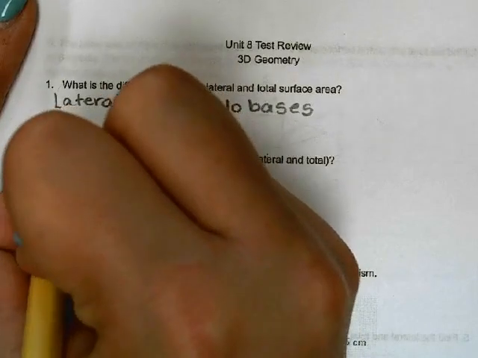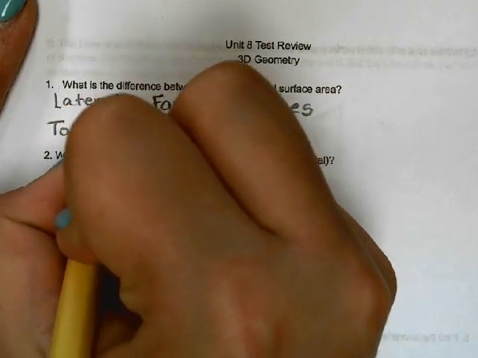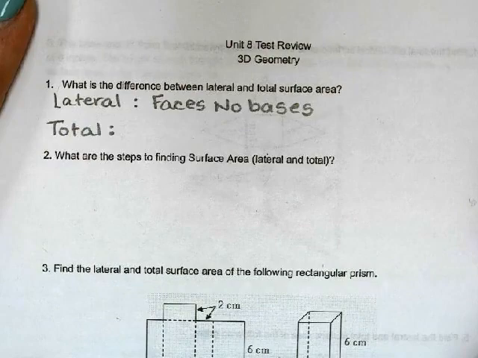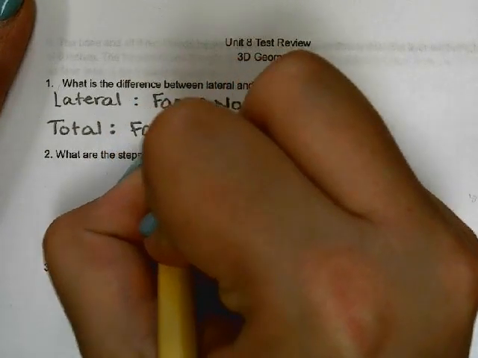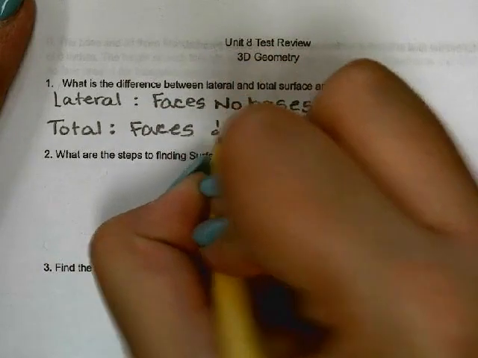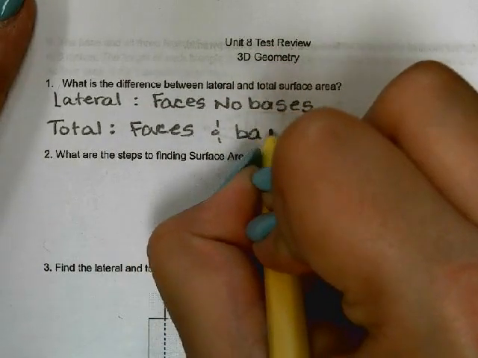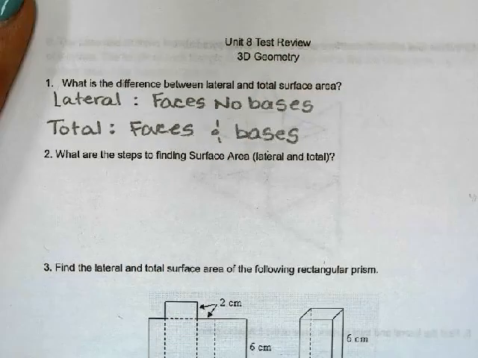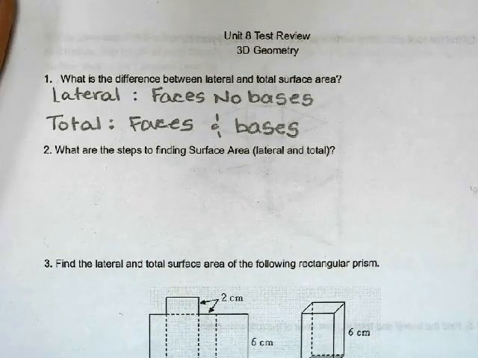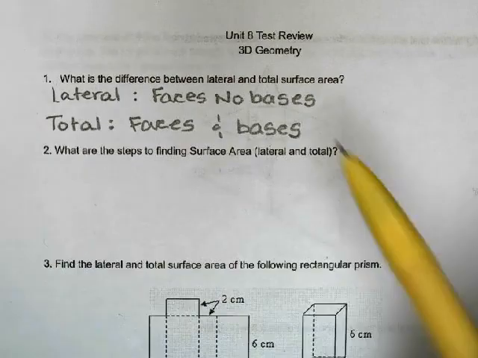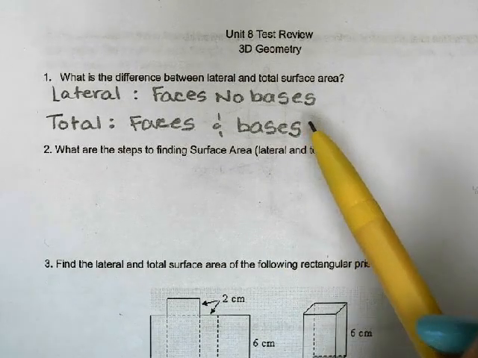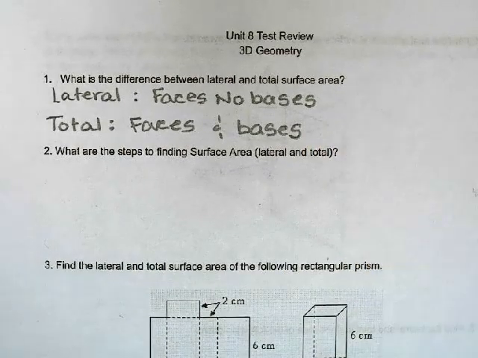Total is finding the area of all of your faces plus your bases. So it's faces and bases. Again, lateral is the sum of the area of faces without your bases. We know it as faces, no bases. Total is the sum of the area of faces in a figure. This is your faces and your bases.